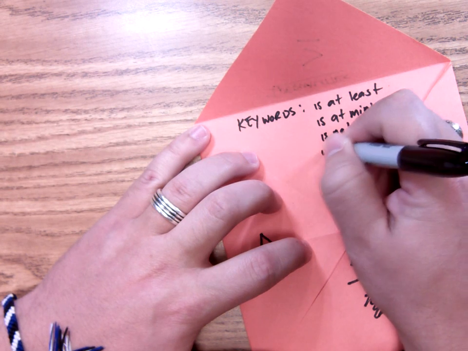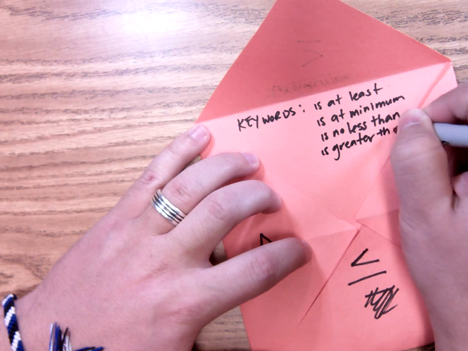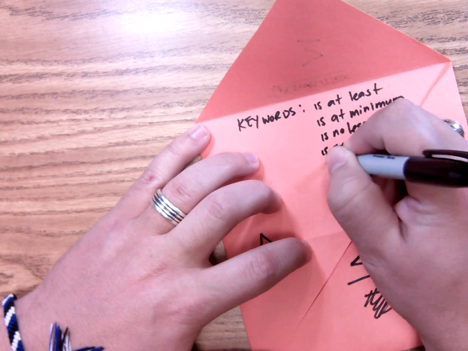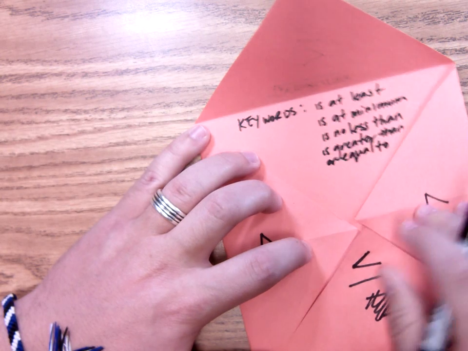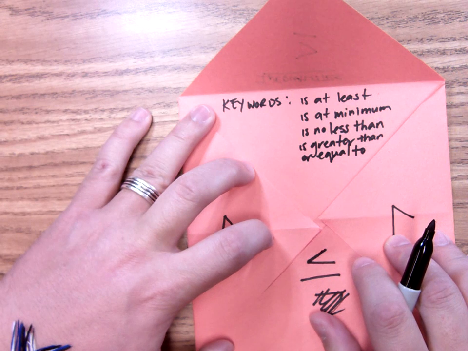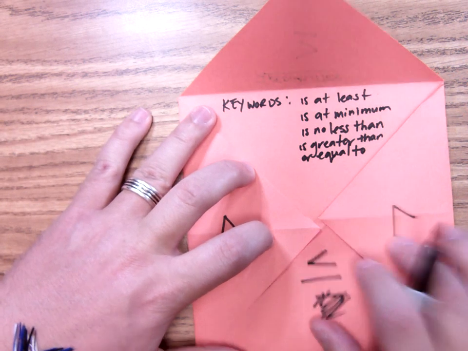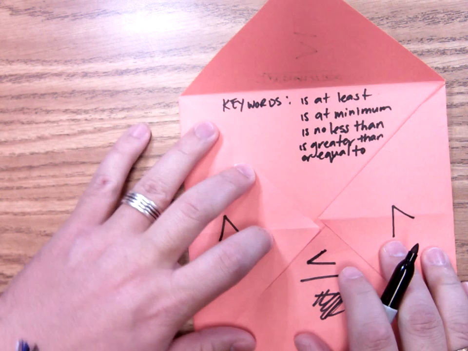And then, of course, is greater than or equal to. So those are some key words: is at least, is at minimum, is no less than, is greater than or equal to. Those keywords will help you identify what sign to use, the greater than or equal to sign.